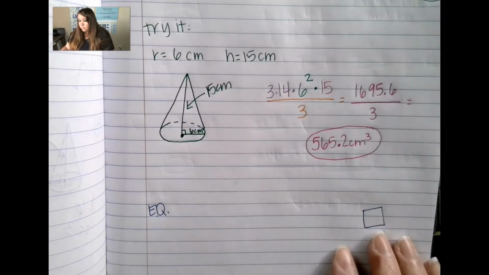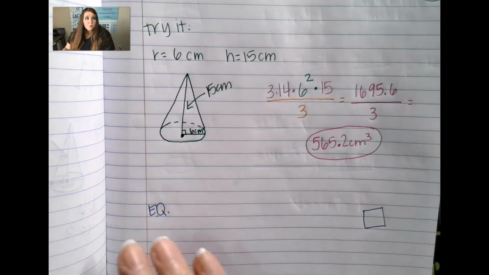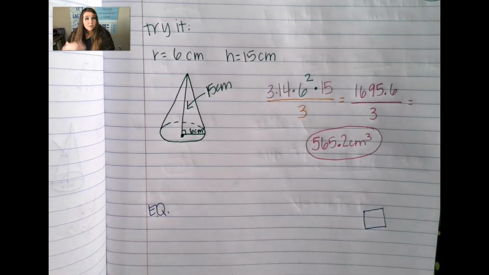Where are you at with your learning? And then you may come on back to the Google Meet and ask for help if you need it, or go on and do your practice work.